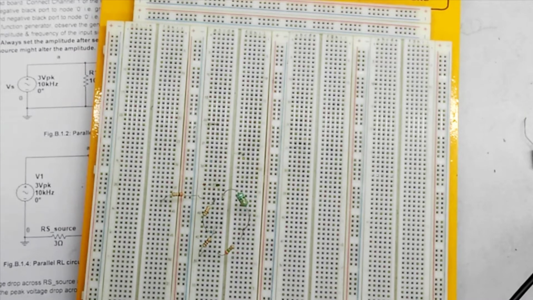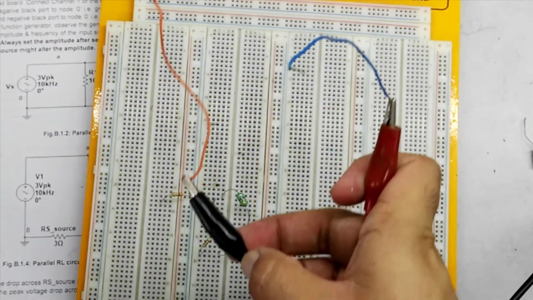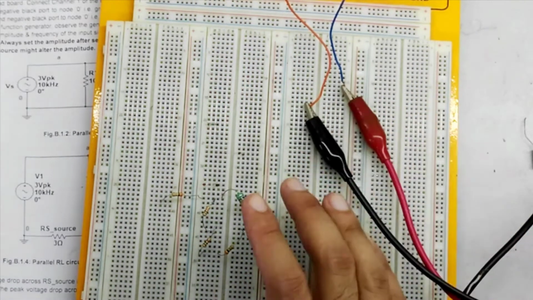Now we will connect the function generator as our source. So I'll connect the black wire and the red wire of the source.